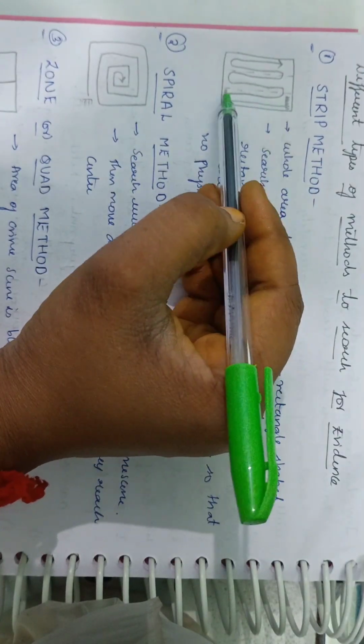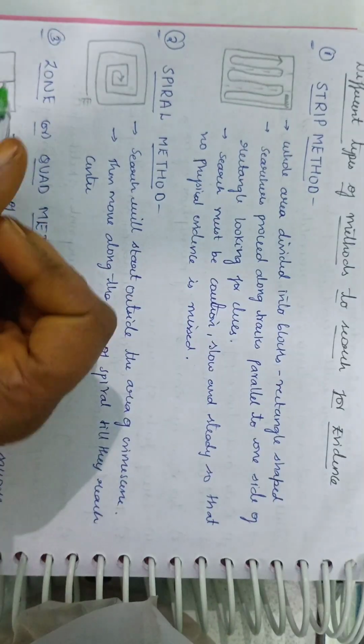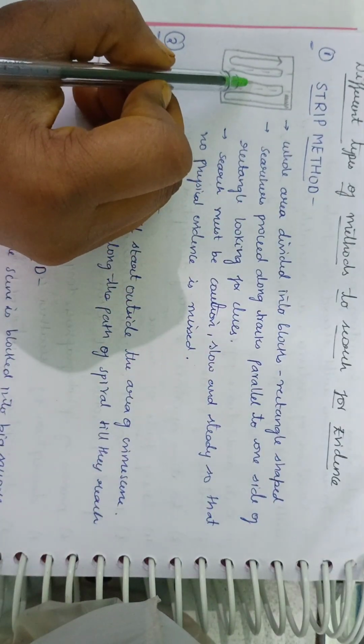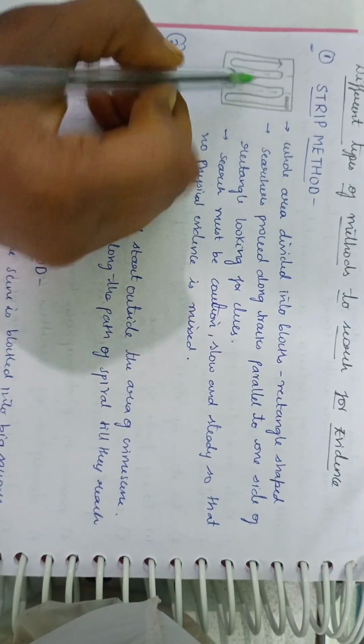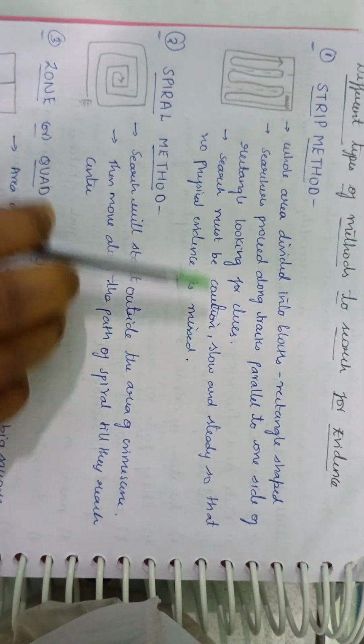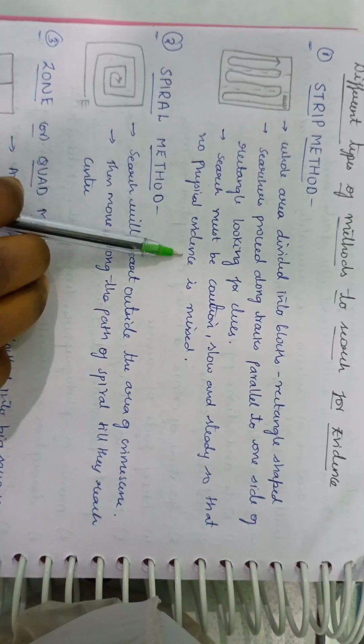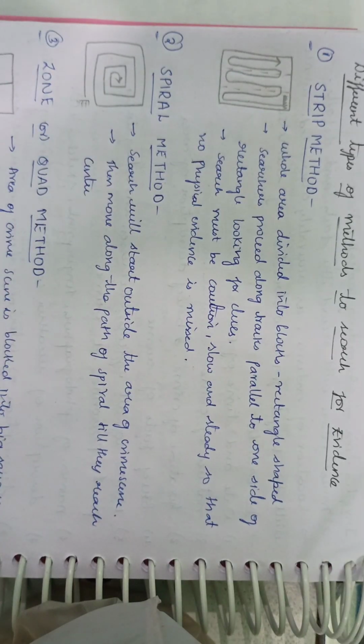Within this block, you take a turn two times while searching for the evidence. So this is parallel to this. Then in this block, this is parallel to this. So this is known as the strip method. Here the search must be cautious. It has to be slow and steady so that no physical evidence will be missed from our point of view.